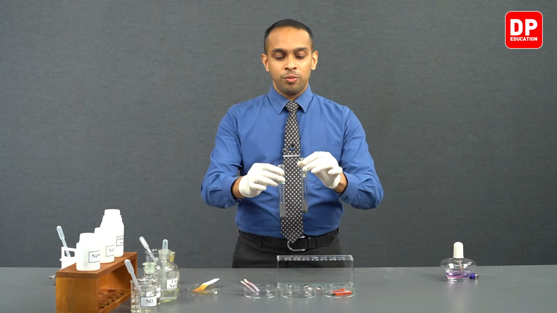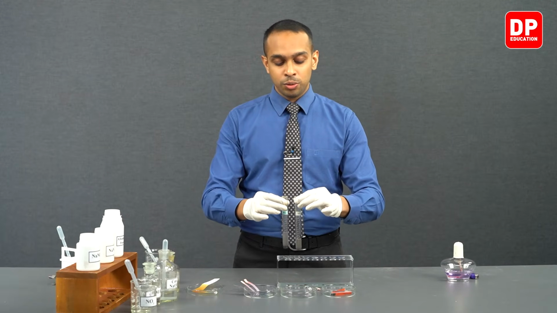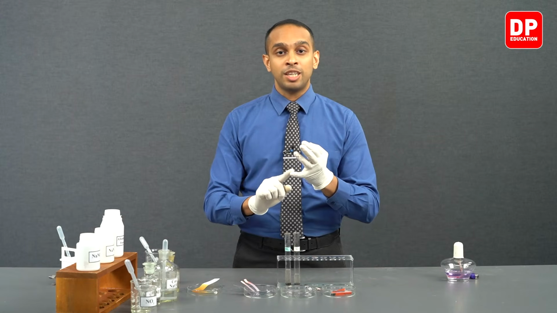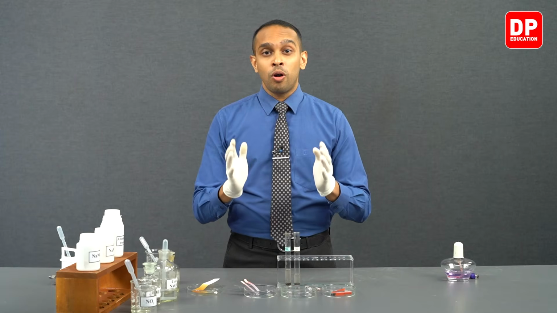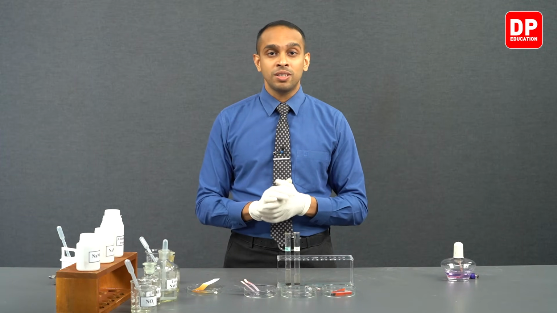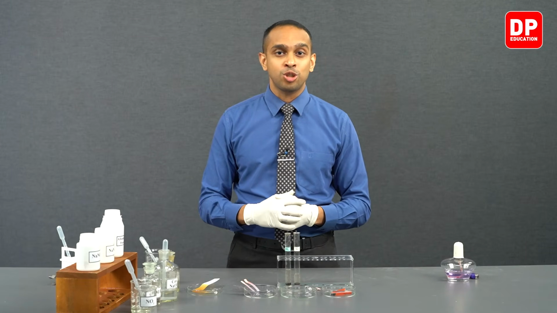Now students, with this observation, we conclude the tests that can be done to identify the presence of nitrate and nitrite ions. Let's take a look at all the identification tests that we conducted for nitrate and nitrite ions. Later on, we observed if you try to oxidize nitrite ions with the use of strong oxidizing agents such as acidified potassium permanganate or acidified potassium dichromate, nitrite ions can get oxidized further to form nitrate ions.